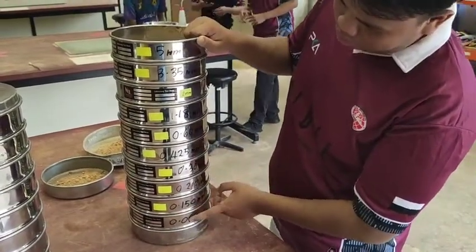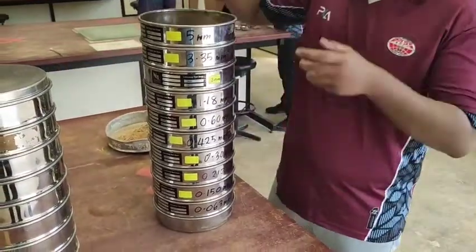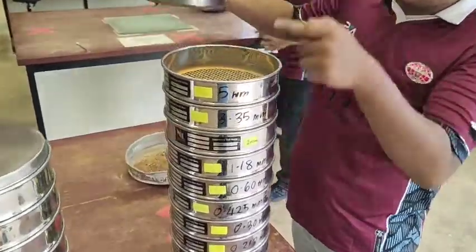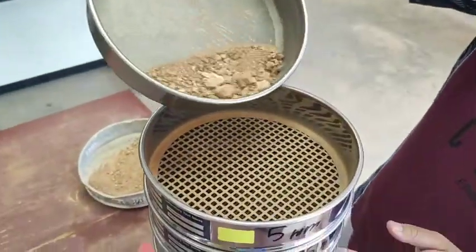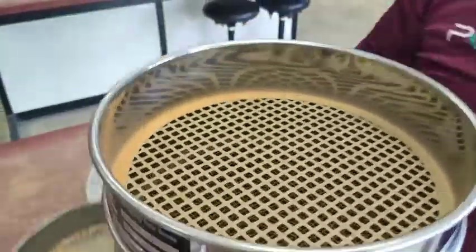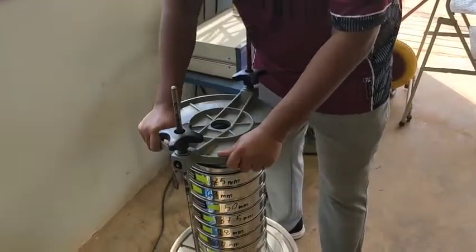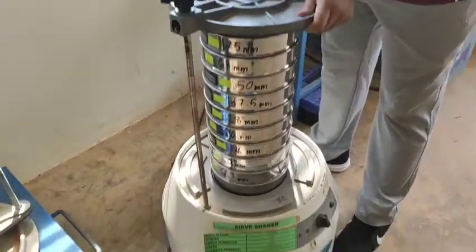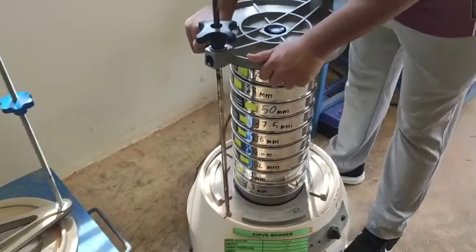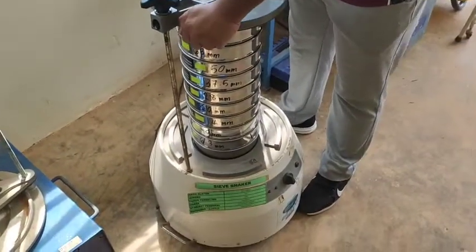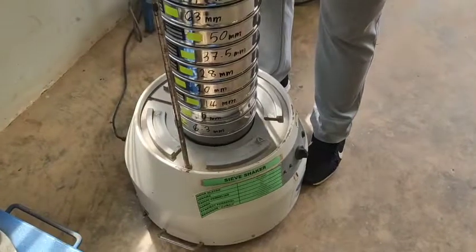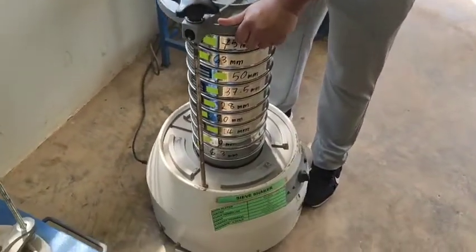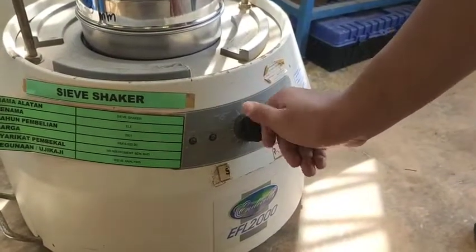After that, there is some soil remaining in the pan. The soil remaining in the pan, we need to put into the stage 2 set of sieves. After we put the soil into the stage 2 set of sieves, we need to put it into the mechanical sieve shaker. First, we loosen the vertical lock of the mechanical sieve shaker, and then we lock it back, and then we set the mechanical sieve shaker for 10 minutes.